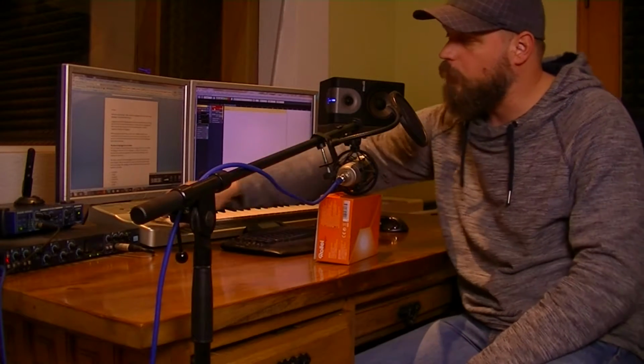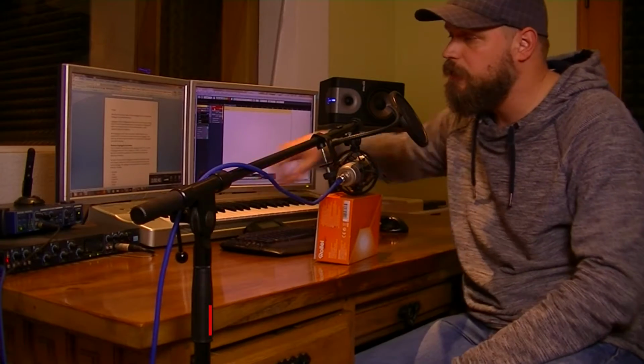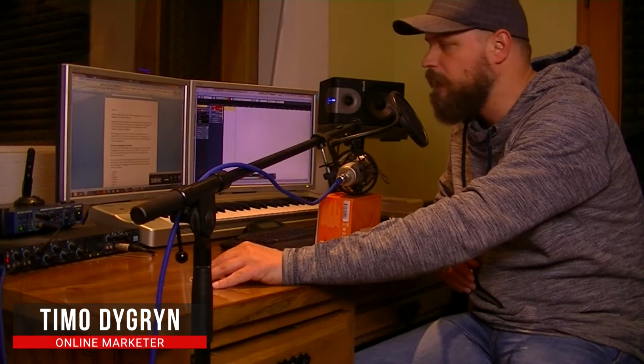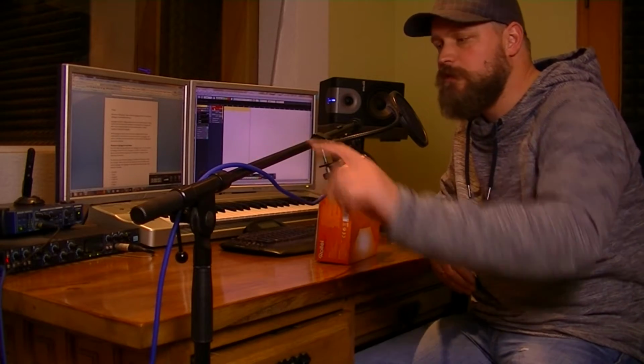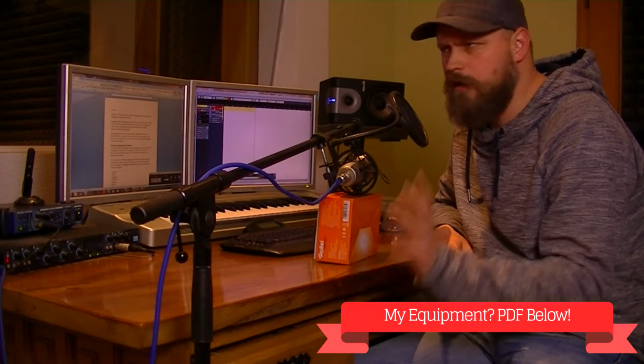So what do I use to record my podcast? First of all, I have an audio interface. It's from Focusrite here. This is the big one. You can use a small one with just one or two inputs. It's totally fine. And I'm using a microphone, the Rode NT1A. I use the stand here. It's from K&M, I think.